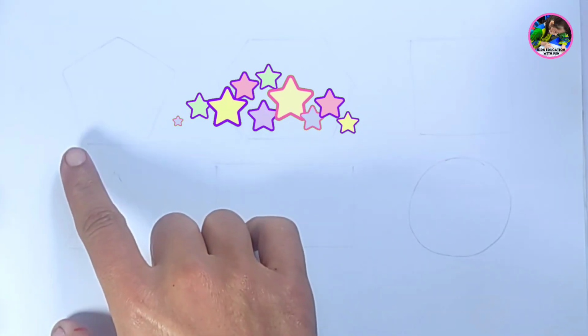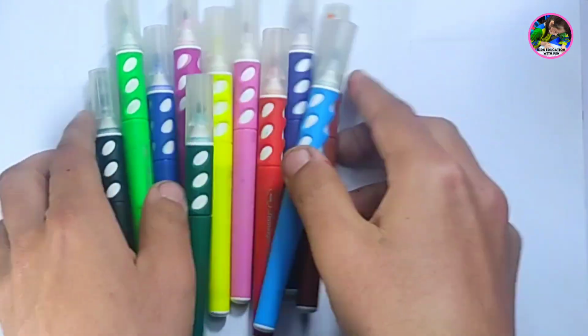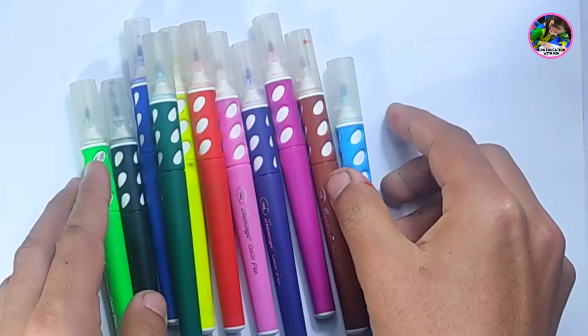Dear kids, in this video we are drawing 2D shapes. Let's learn some colors. These are our colors.